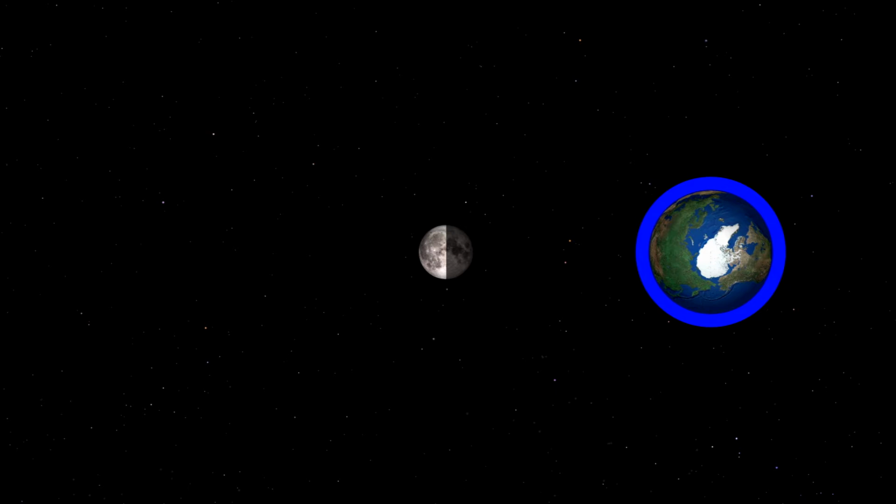Let's review the effects of the moon's gravity on the waters of the Earth. If we consider only the moon for now, its effect is to stretch the oceans, creating two high tides, one pointing at the moon and one pointing away from the moon, and two low tides at right angles to these.